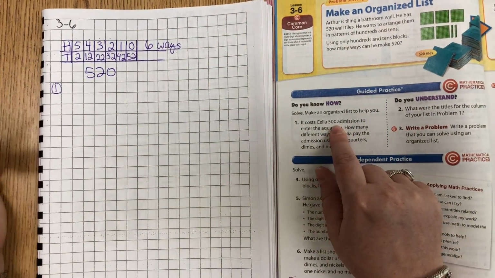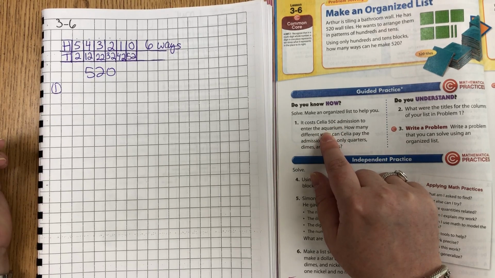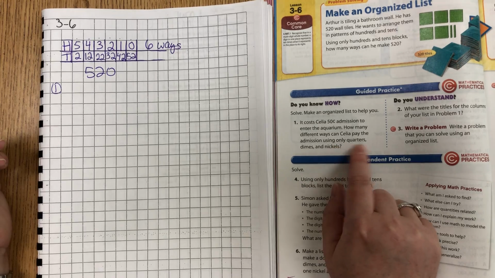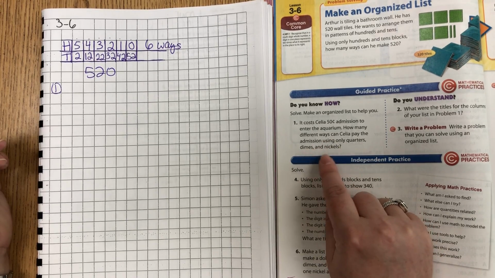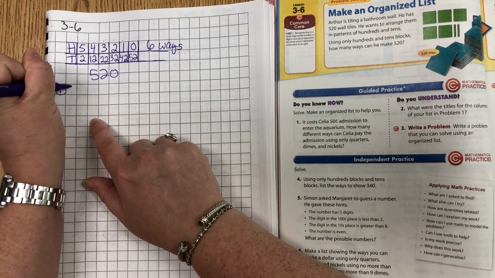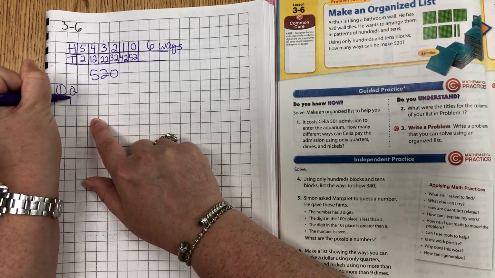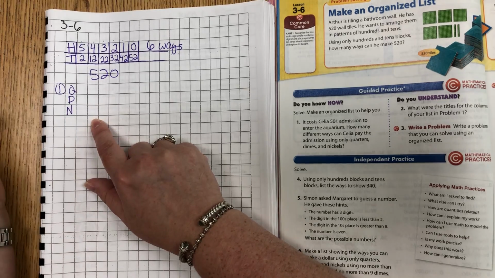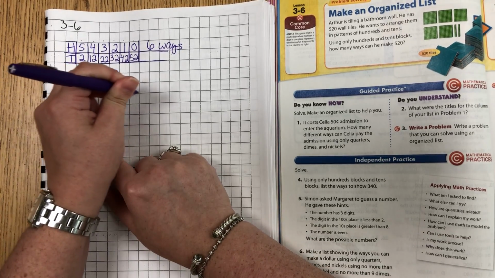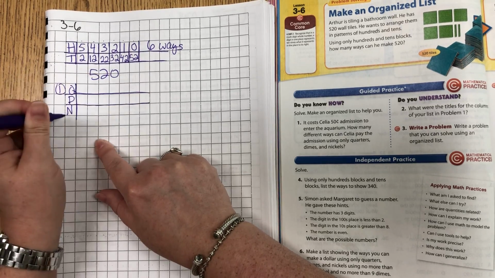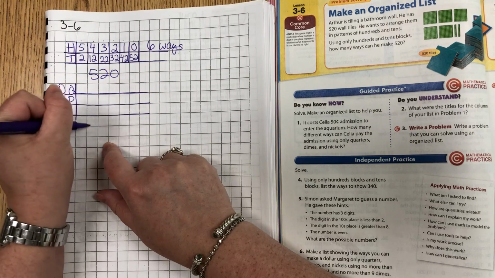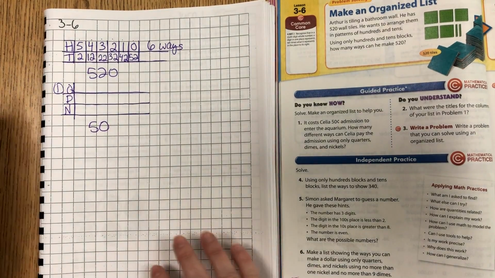It cost Celia 50 cents admission to enter the aquarium. How many different ways can Celia pay the admission using only quarters, dimes, and nickels? All right, that means I'm setting it up. Quarters, dimes, nickels. That's my table. And no matter what, each row or each column needs to add up to 50.